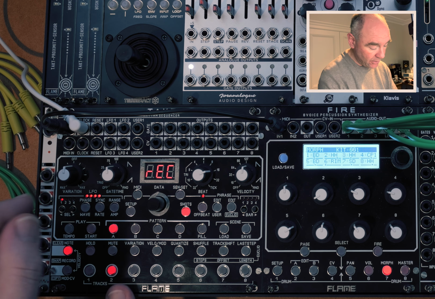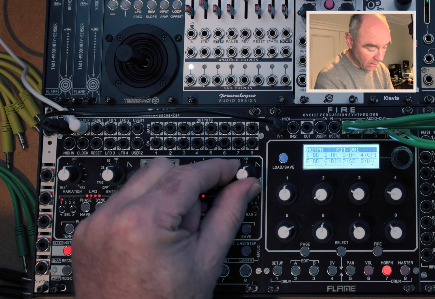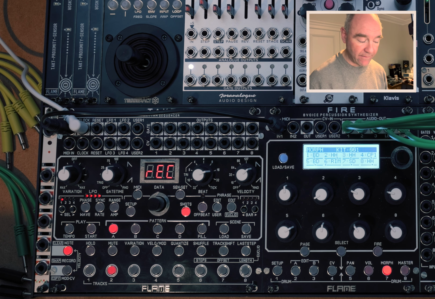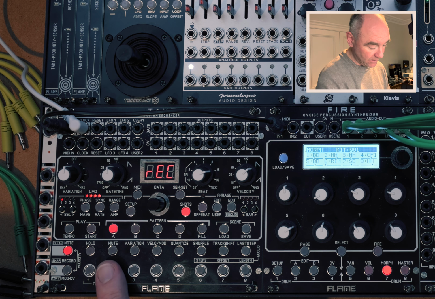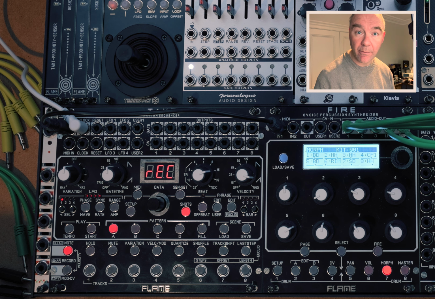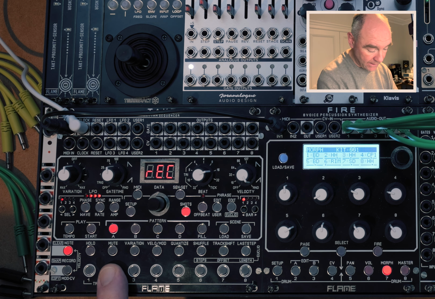If I turn it to just past 12 o'clock, press and hold, turn, you see it's a ramp down in velocity. Do you hear that effect? Let's do a ramp up. So here you hear it getting louder as they progress through the bar. And now we can do random.